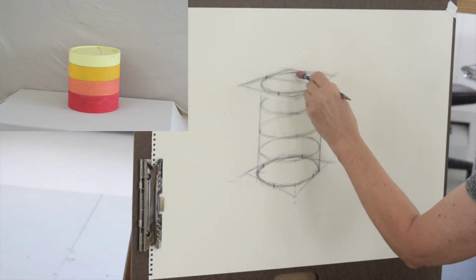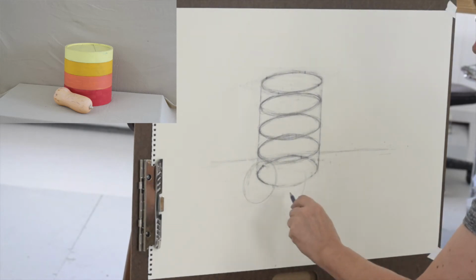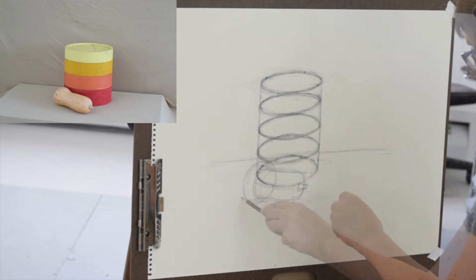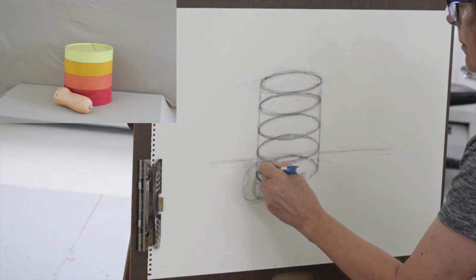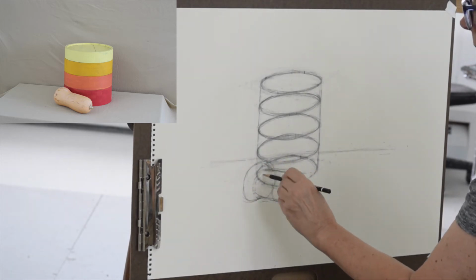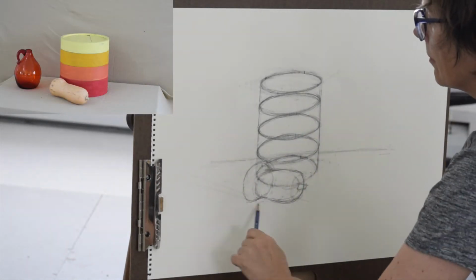Now I have the top plane, and I've drawn the bottom plane, and that helps me estimate where all the cross sections will be. Now I'm drawing the squash, which I've added. I see it as a sphere in the back and kind of a cylinder in the front. And I'm simply adjusting by going around the form to see the curvature of what that cylinder is.